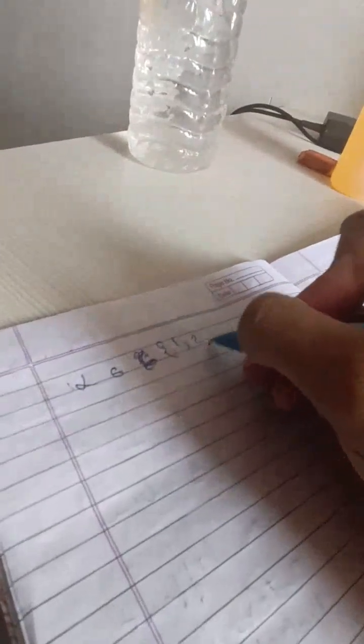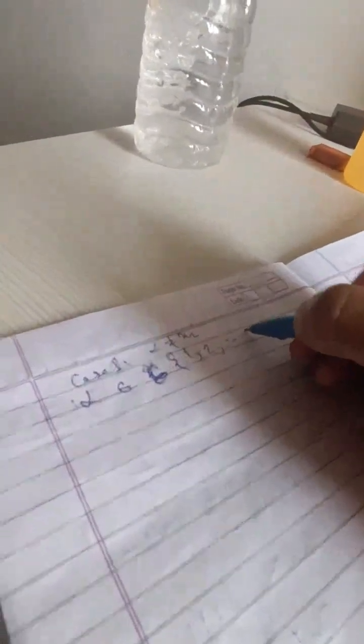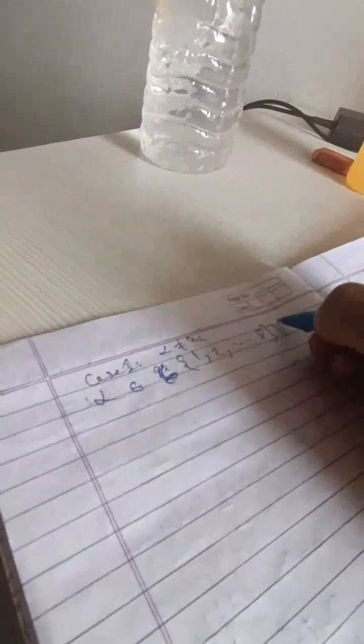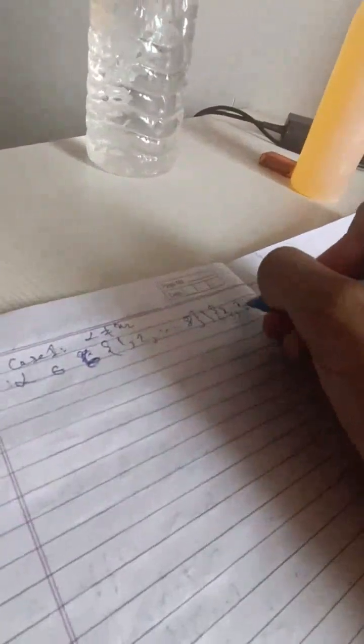So case 1, when alpha is not x2, 1 to 8 minus x1 and x2, which is 6 elements.